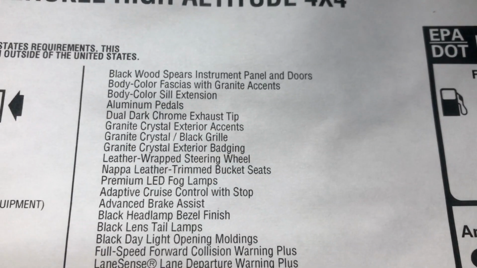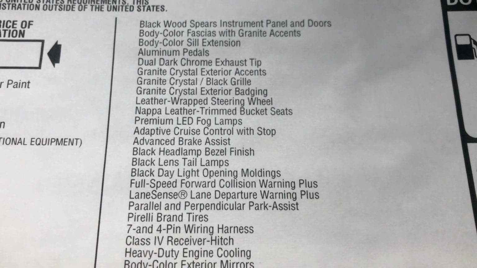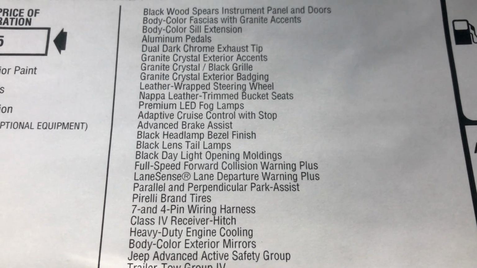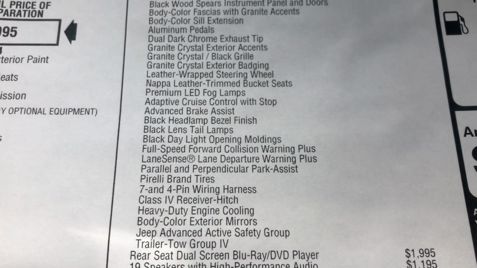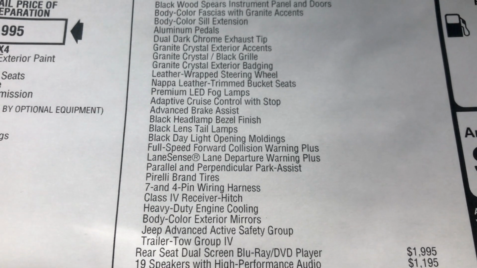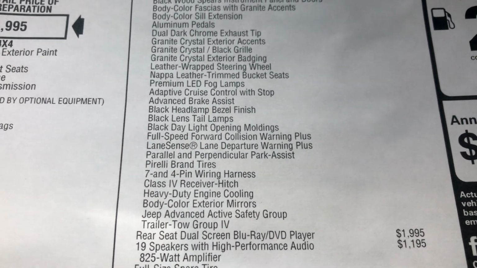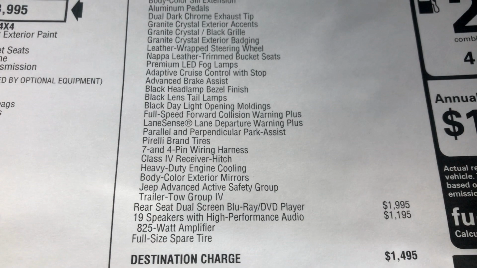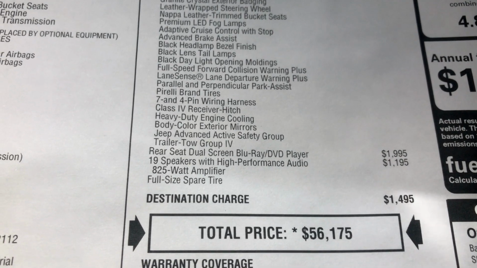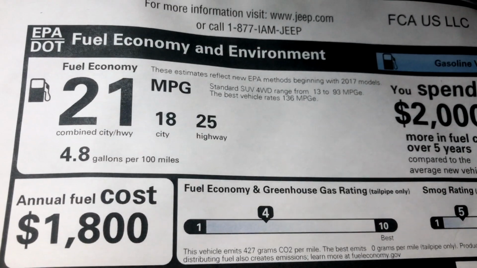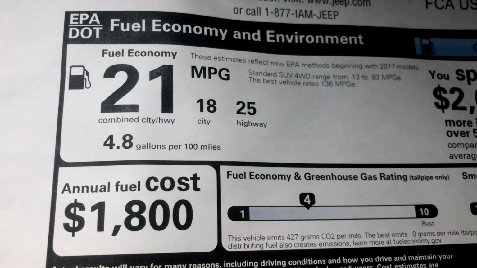We'd like to point out it does have Napa leather. It comes with the aluminum pedals too, which is a good option to have. Heavy duty engine cooling, a lot of good things in here too. This truck was equipped with the rear seat dual entertainment system for the rear occupants. 19 speaker sound system, which I really like. It's a really good sounding system. And your destination comes in at $14.95 for a total price of $56,175. As far as fuel economy goes, 25 is what you can expect on the highway, with 18 in the city, and a combined of 21.